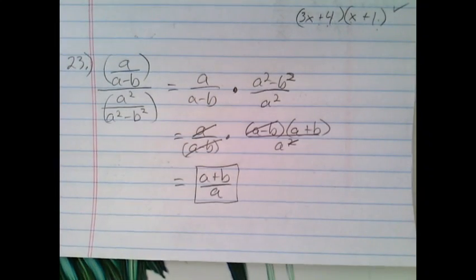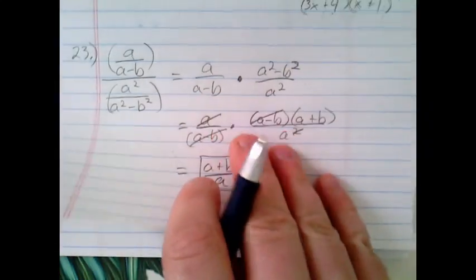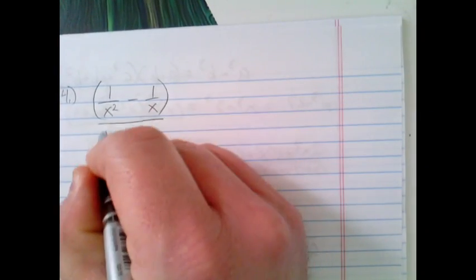So that's my final answer for number 23. Now, let's look at number 24. Alright, so again, I've got a larger fraction that has smaller fractions within it.